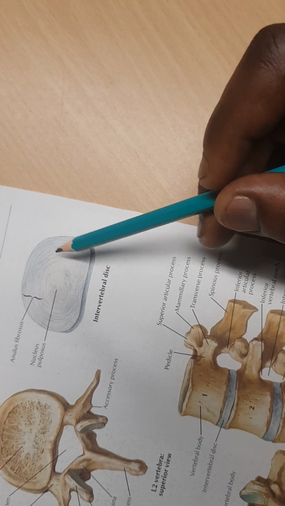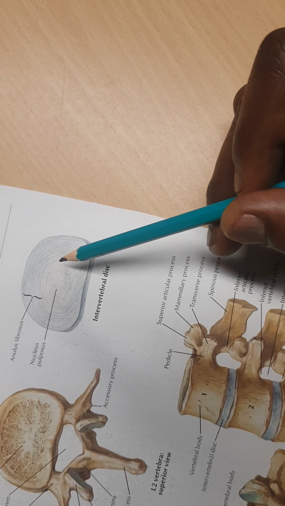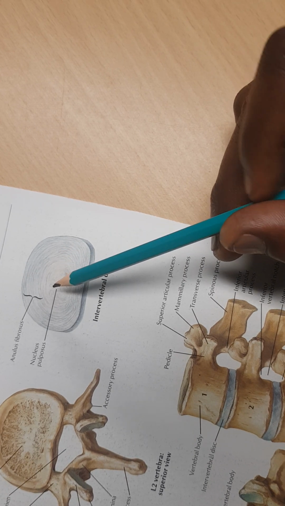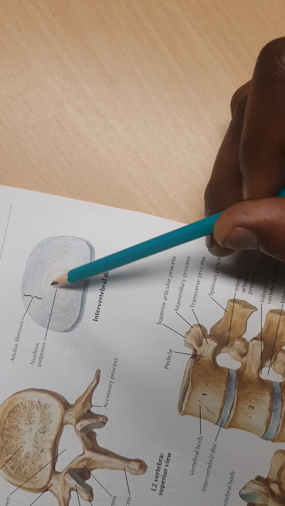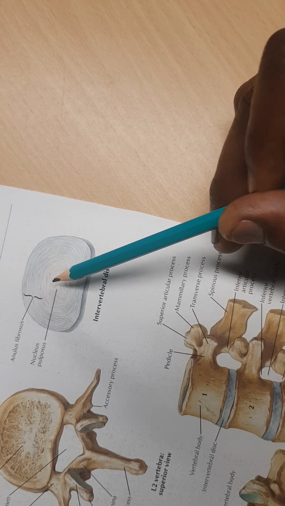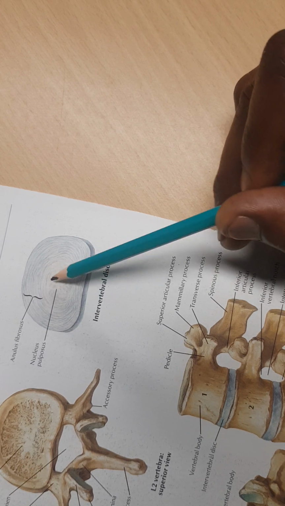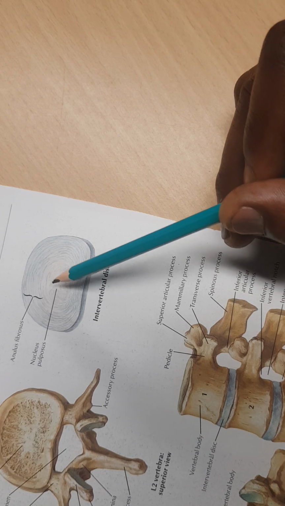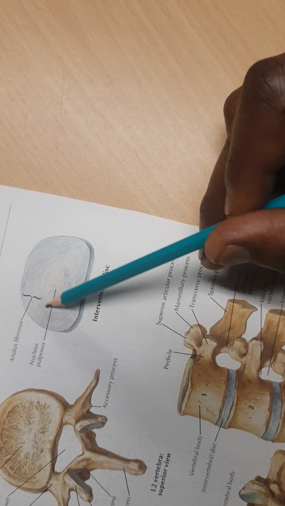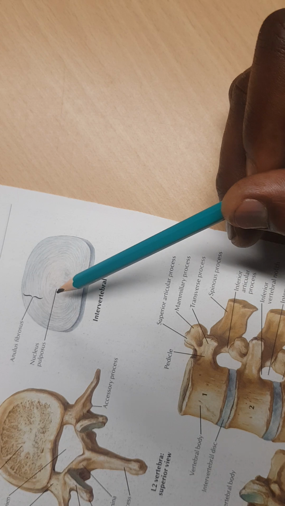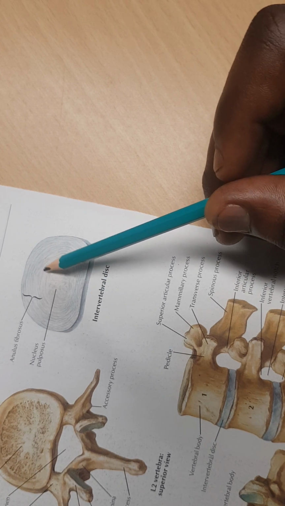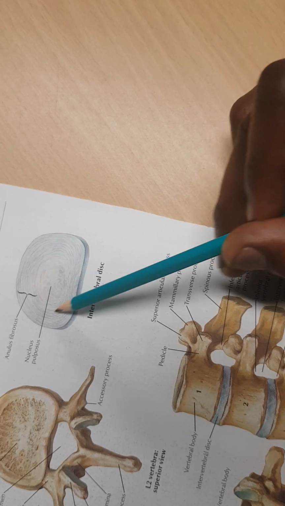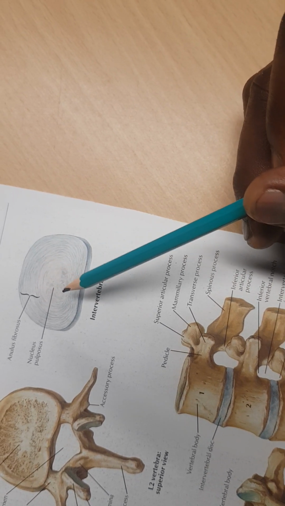Nucleus pulposus is in the center of the intervertebral disc. And this nucleus pulposus, this watery structure, is held in place, or surrounded, by the lamellae of the annulus fibrosus.